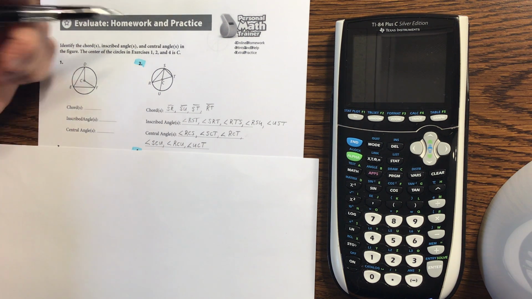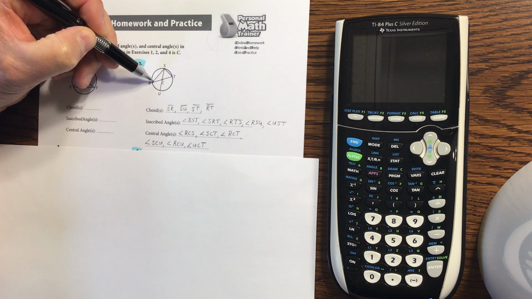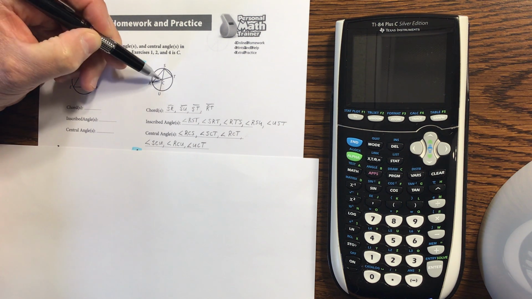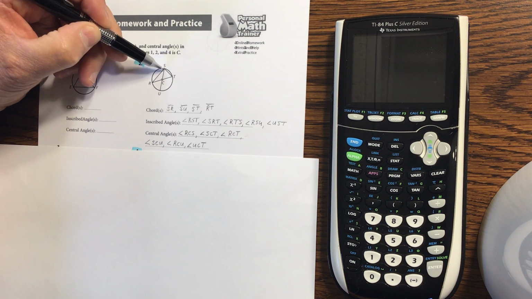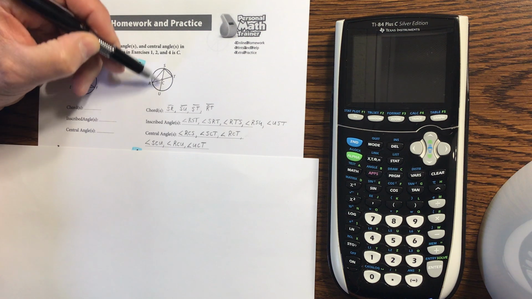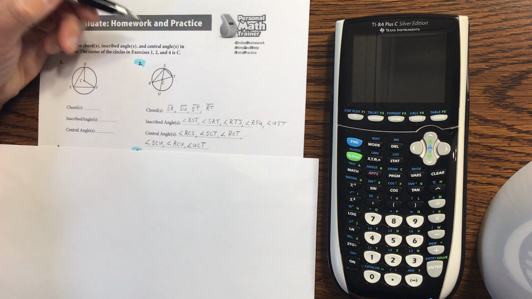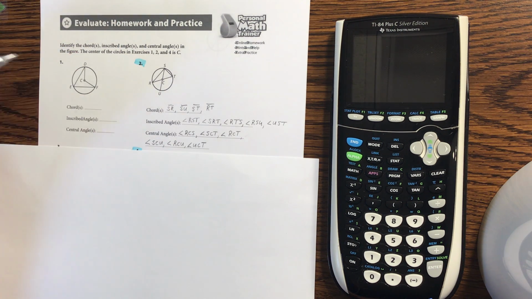Remember, a chord goes from one point of the circle to another point of the circle. Those are the endpoints, and it doesn't go through the center. If it does go through the center, that is a chord as a matter of fact, but in this case it will be the diameter. So that is still a chord. I'll let you work these out.